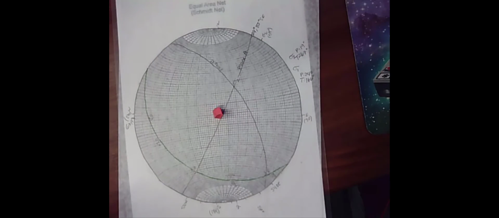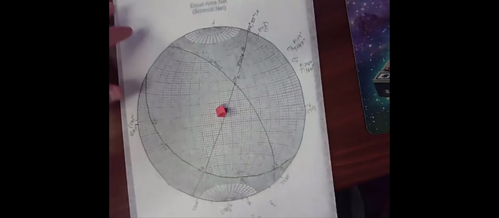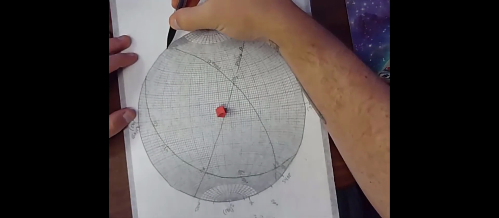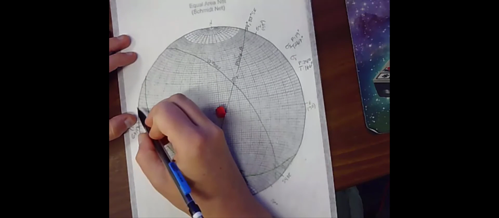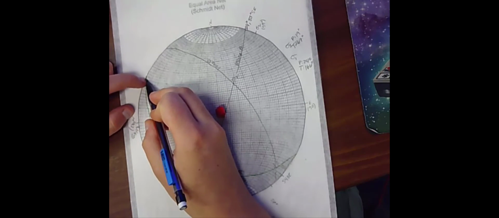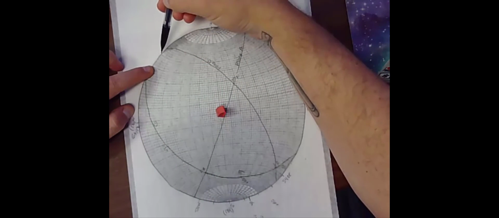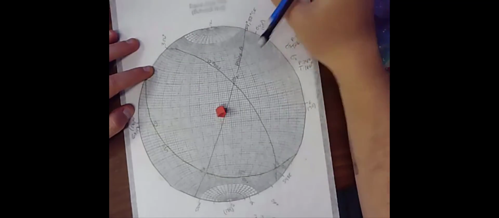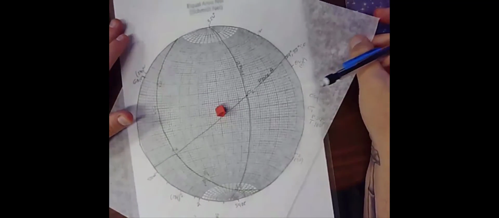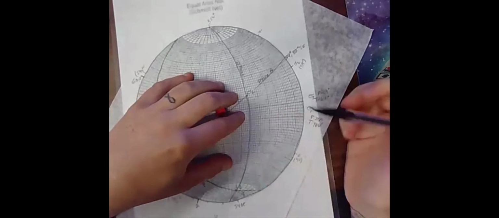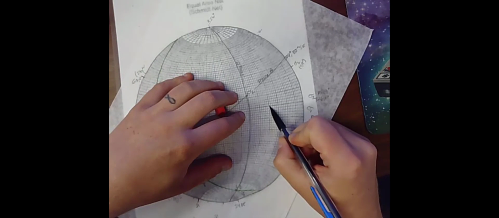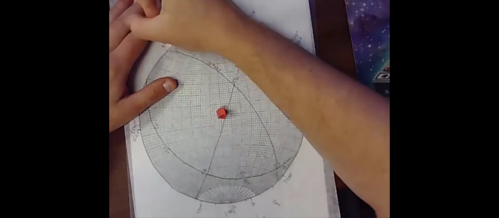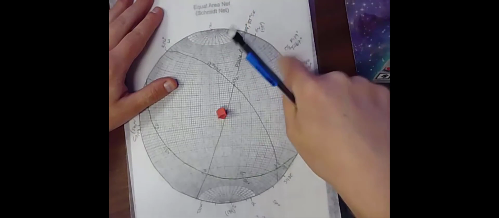Even if you use the right-hand rule, just do yourself a favor and write down that direction. And this fault plane is striking 270, 280, 290, 300, 310, 320, 326 with a dip of 10, 20, 30, 40, 50, 60, 61, a dip of 61 to the northeast.